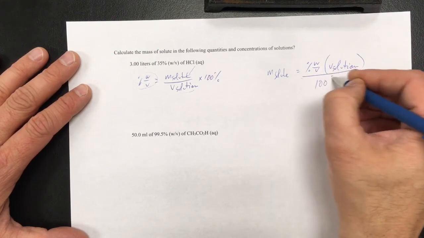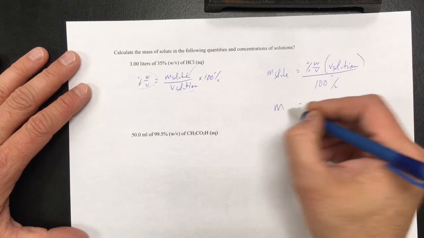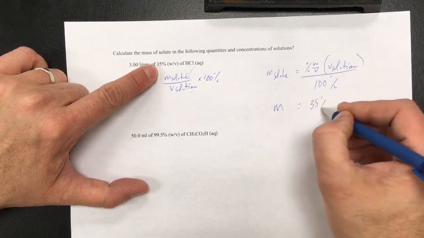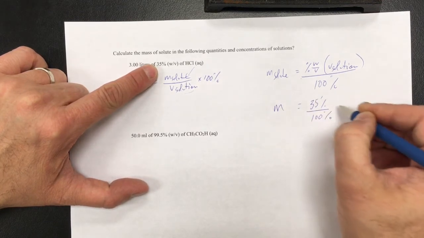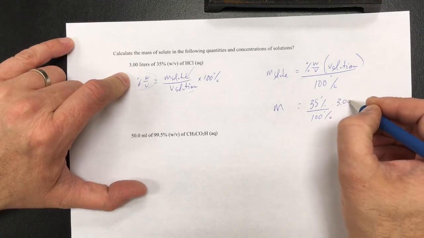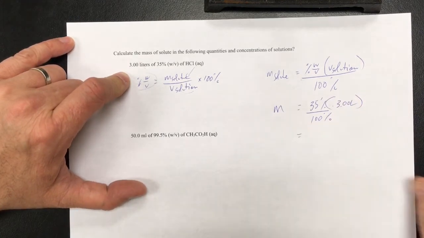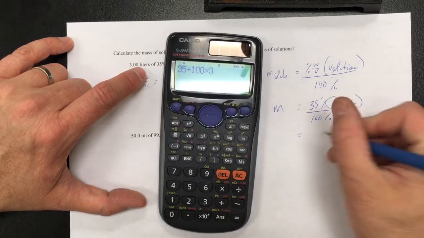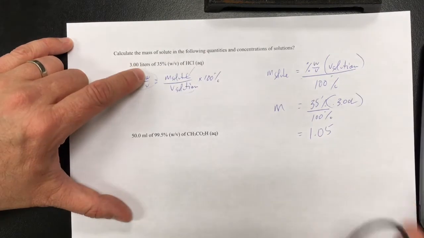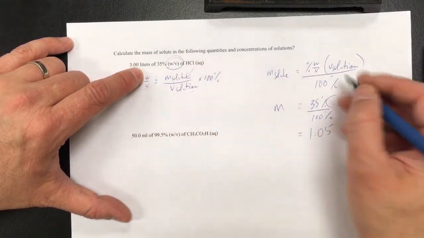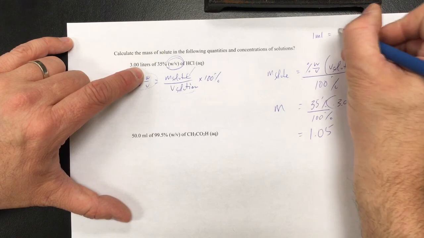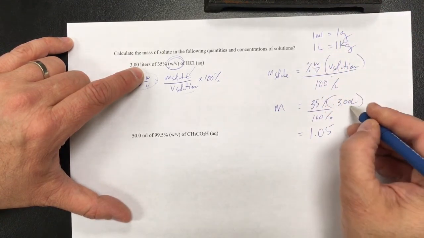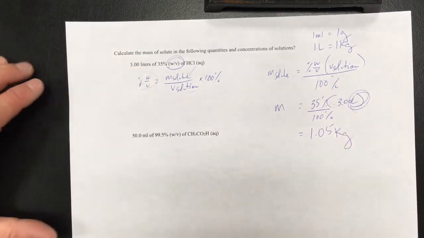divided by 100%. And so the mass of the solute is going to be 35% divided by 100% times 3.00 liters, and that's going to give me 35 divided by 100 times 3 gives me 1.05. Now this is liters and this is weight per volume. I said that 1 milliliter of water is equal to 1 gram, but also 1 liter of water is 1 kilogram. And since this is in liters, this is going to be in kilograms.